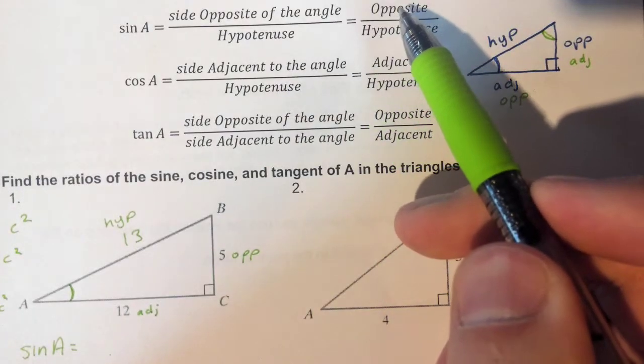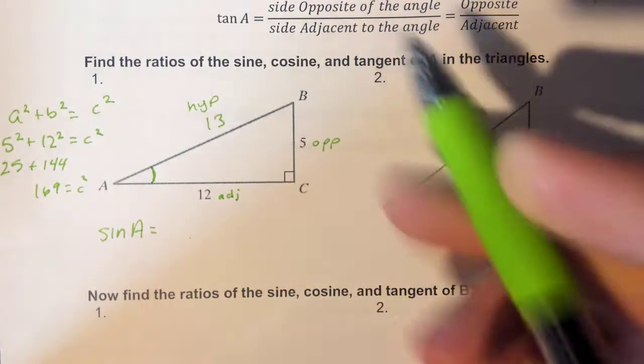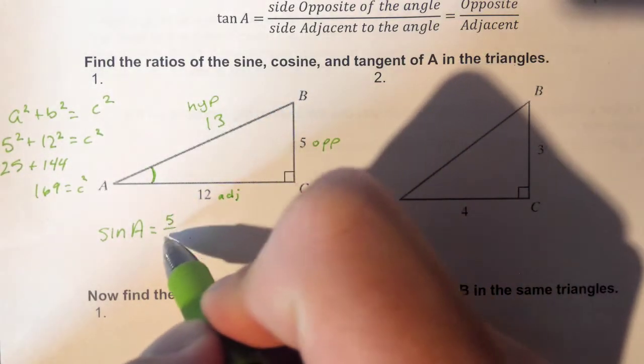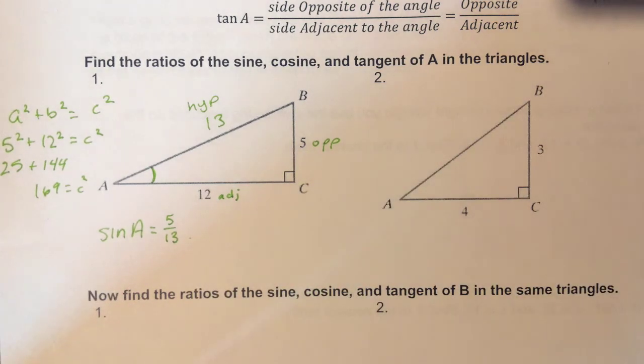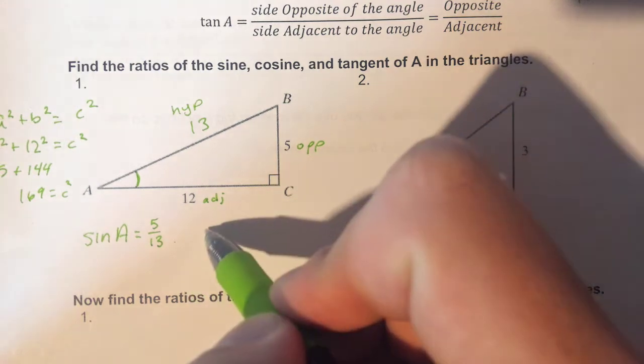Sine is opposite over hypotenuse. So opposite is 5, hypotenuse is 13. So the sine of A would be 5 over 13. So we're not doing anything in our calculators yet. We're just identifying the sides, the ratios.